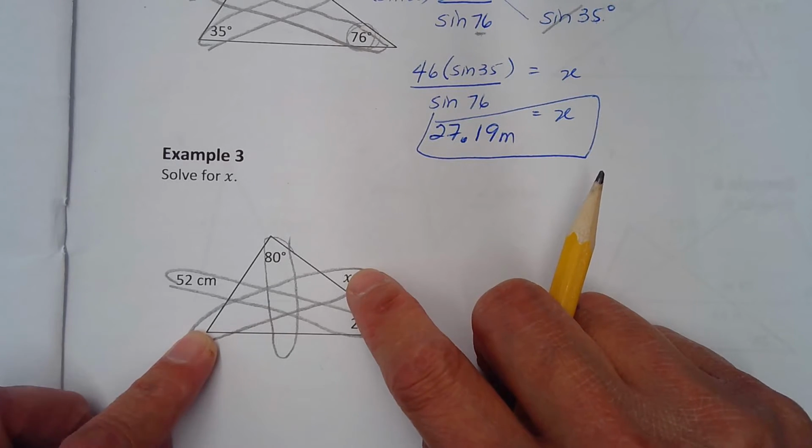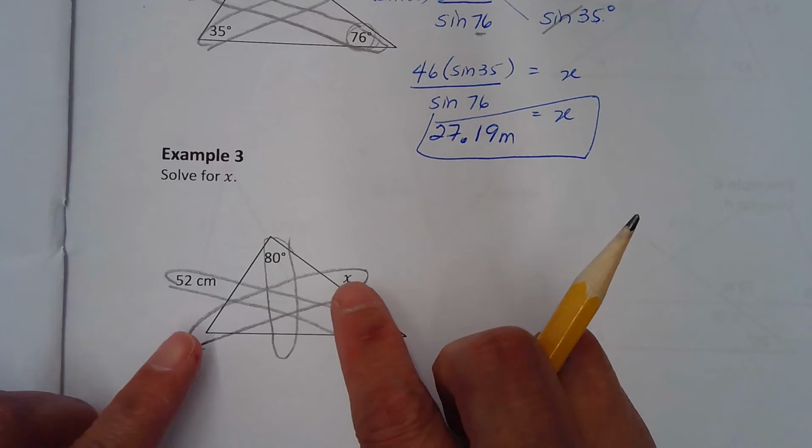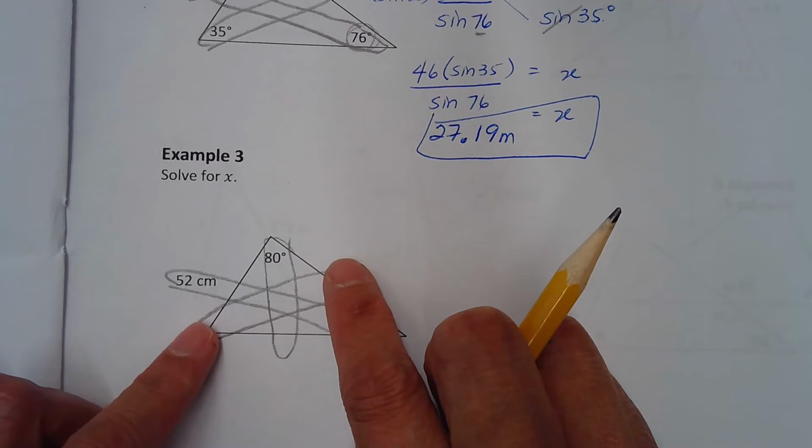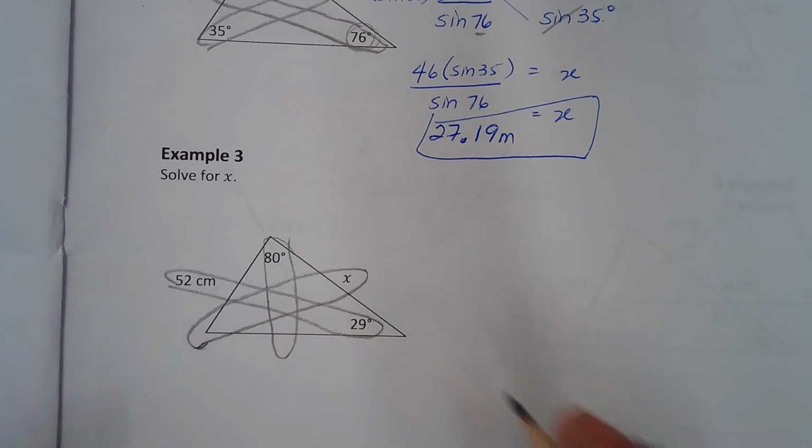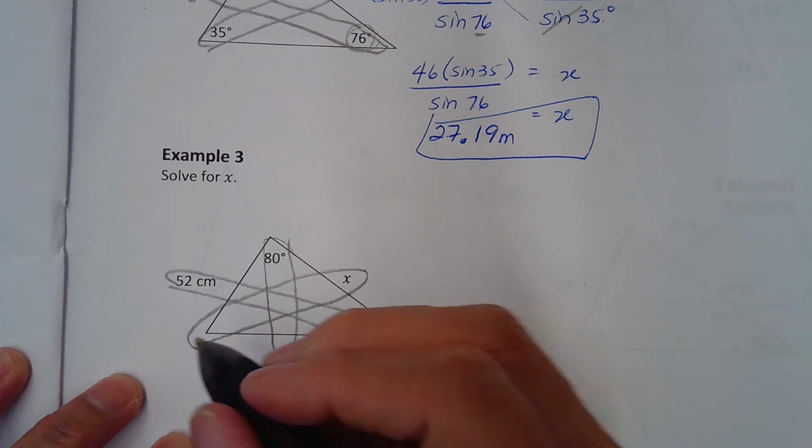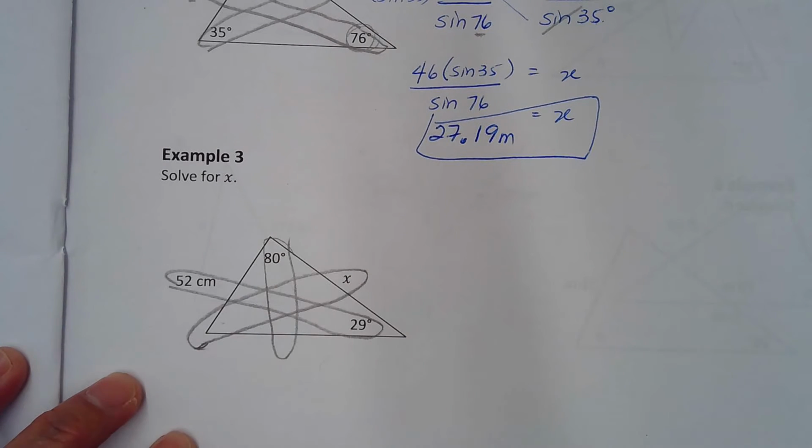Too many unknowns. You have two missing pieces of information, right? So what can we do in this case? Find the angle. How do we find the angle first?